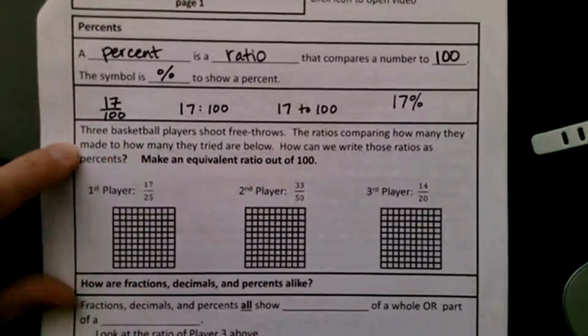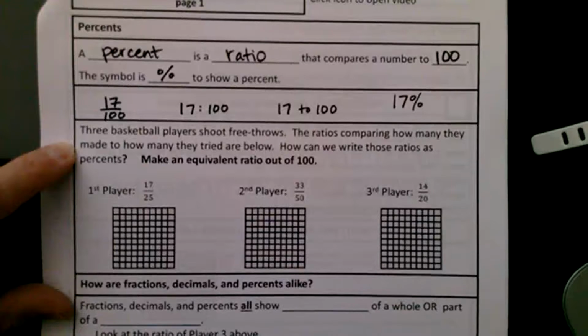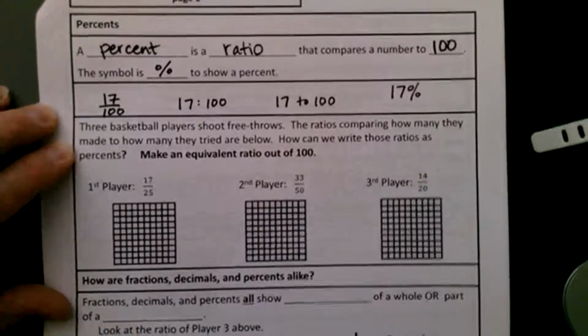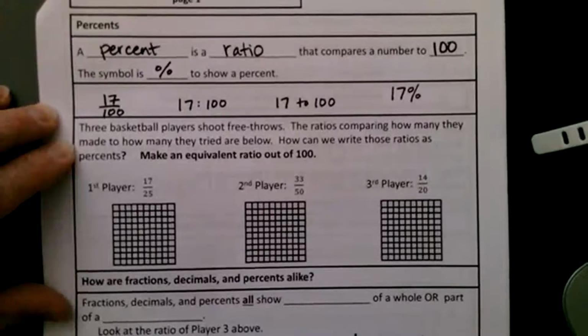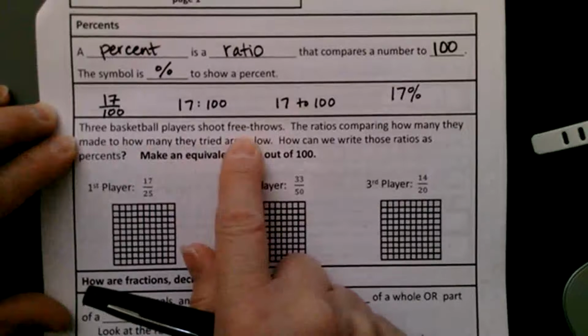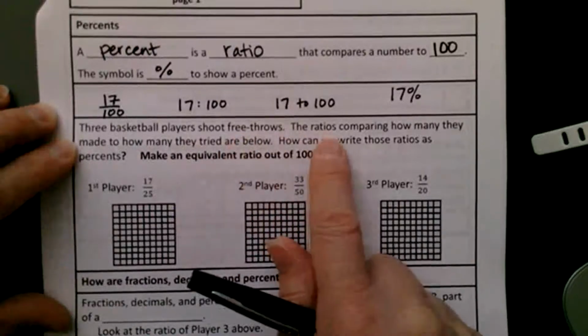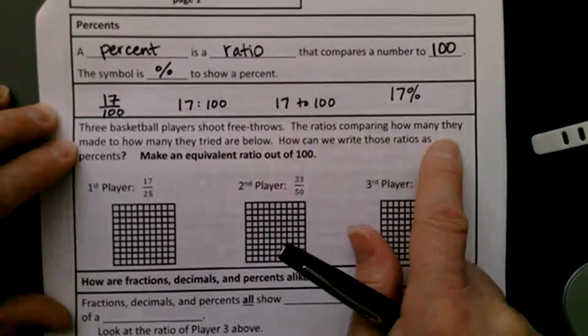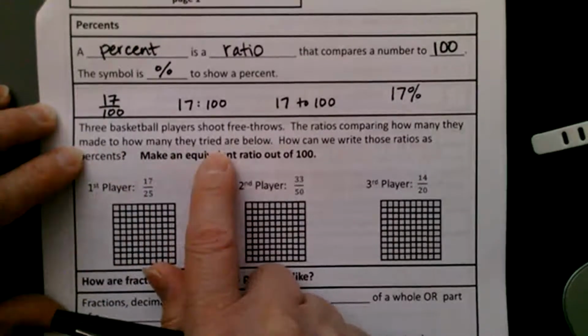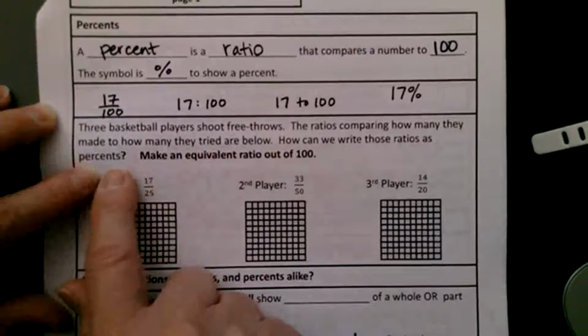Okay? So how do we work with percents? So we're going to look at a situation, okay? Remember, with a percent, you're always comparing a number to 100. So 3 basketball players shoot free throws. The ratios comparing how many baskets they make to how many they tried are below. How can we write these ratios as percents?